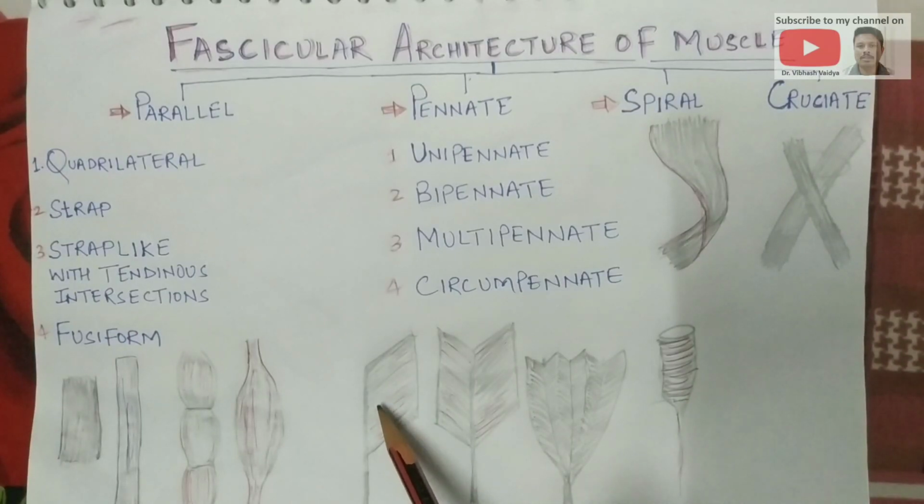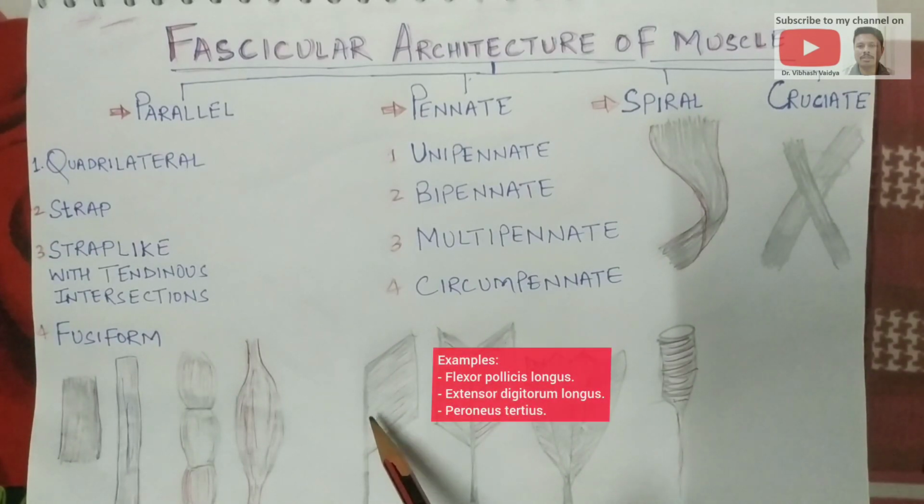This unipinnate muscle gives the appearance of half of a feather. Examples of the unipinnate are flexor pollicis longus, extensor digitorum longus and peroneus tertius.